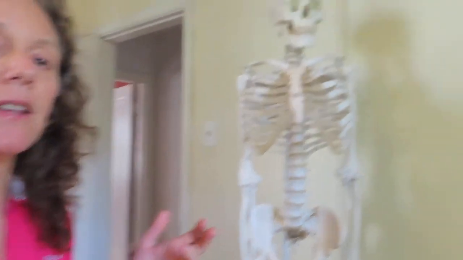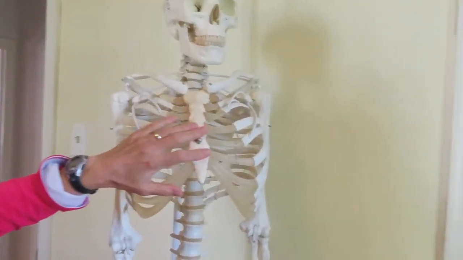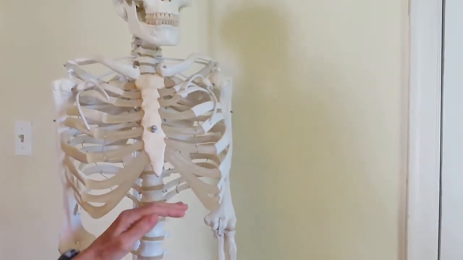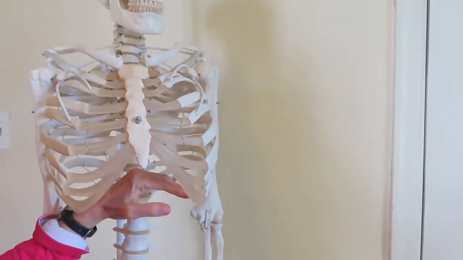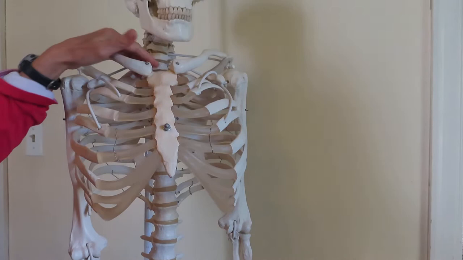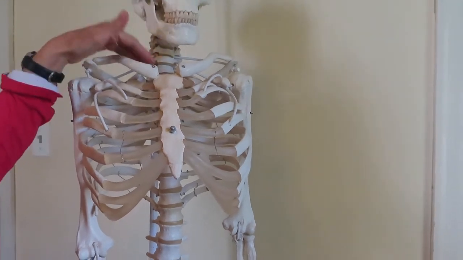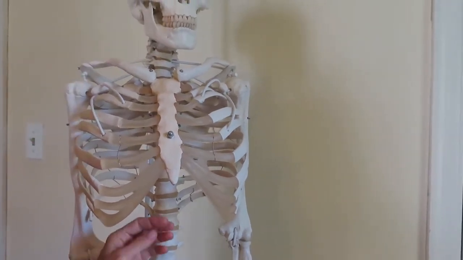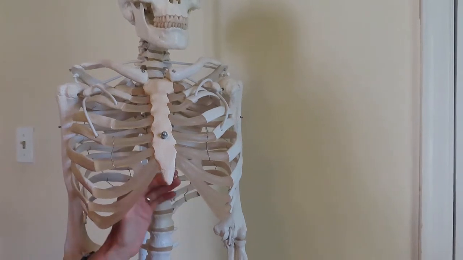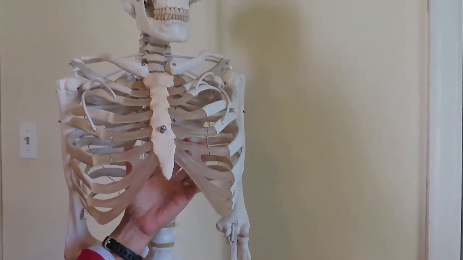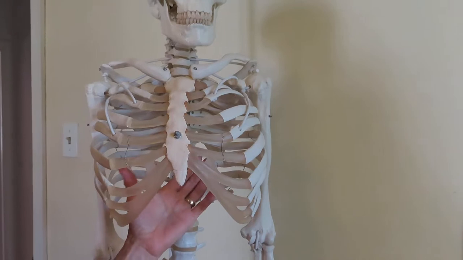And if we think about the way the lungs exist, they exist in this rib cage. And there's a diaphragm under here. And of course the trachea that comes from here up through the mouth. And when we breathe, this rib cage expands.